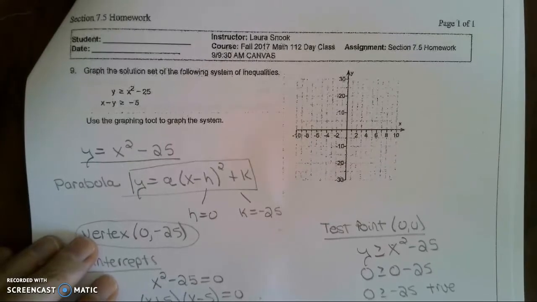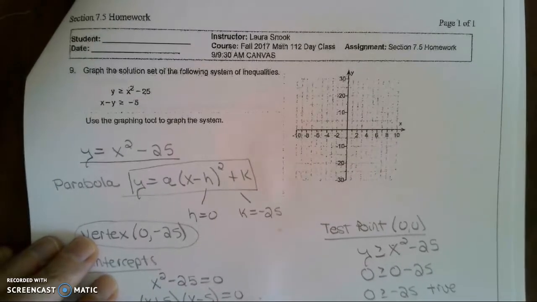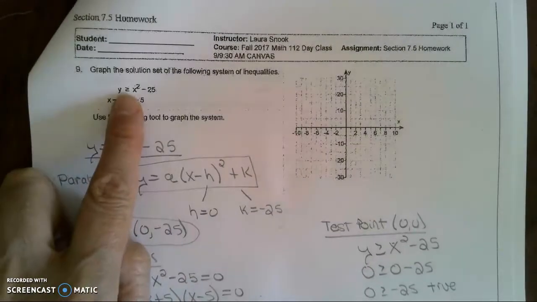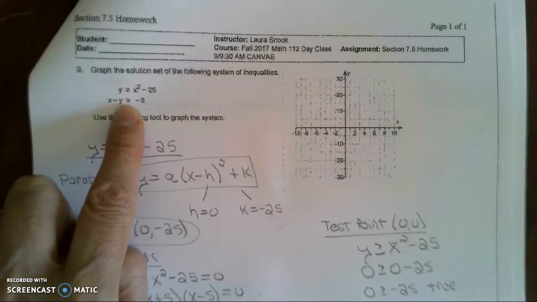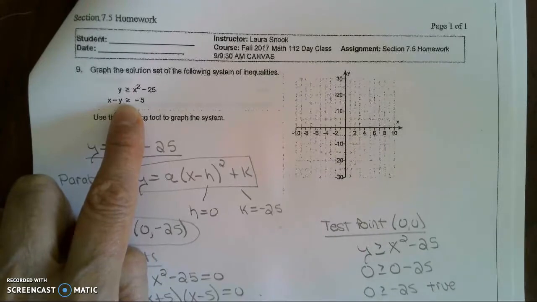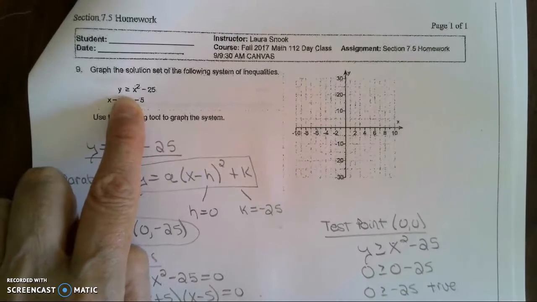Hi, this is section 7.5, Systems of Inequalities. So what we're going to be doing is graphing two different inequalities and seeing which region is actually the answer. We'll shade in the correct answer. Okay, so let's take a look at the first one.